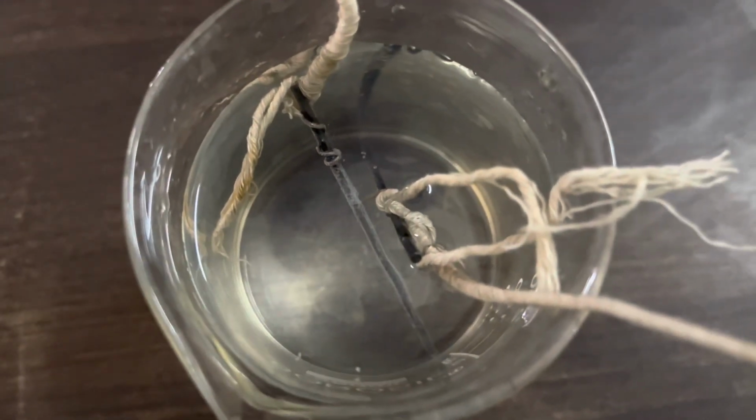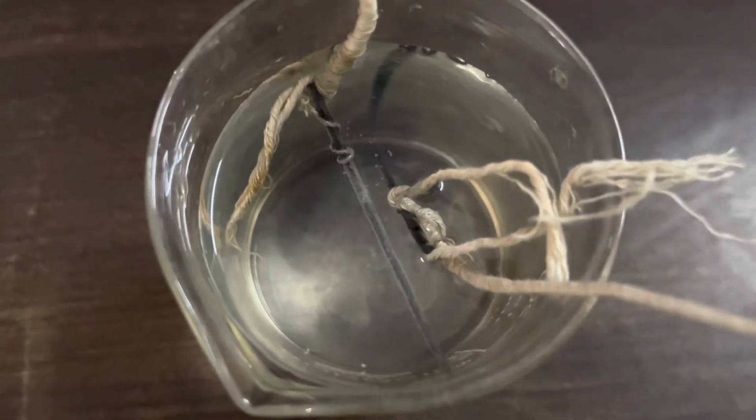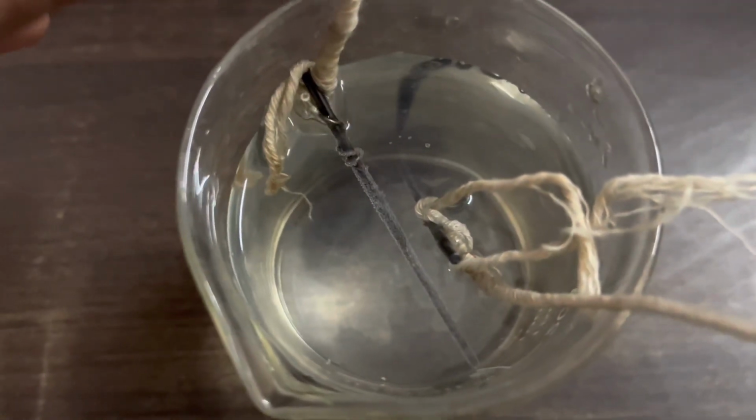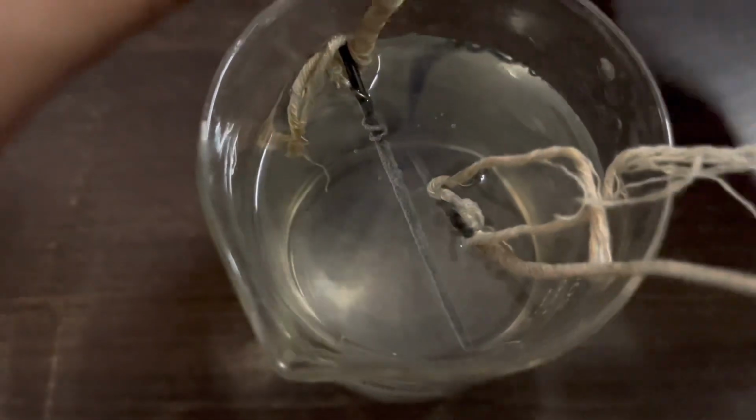You can clearly see the presence of bubbles on the electrodes. Actually, these bubbles are of hydrogen and oxygen. You can clearly see the oxygen and hydrogen gas bubbling up.